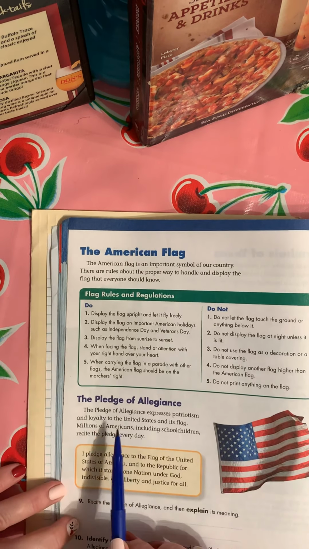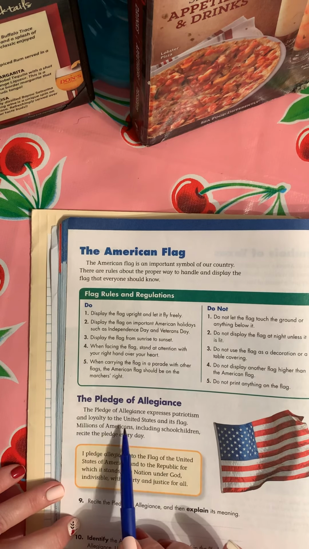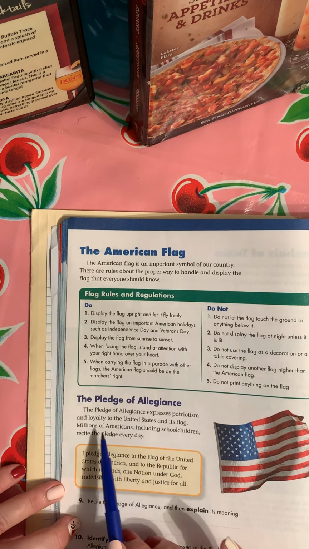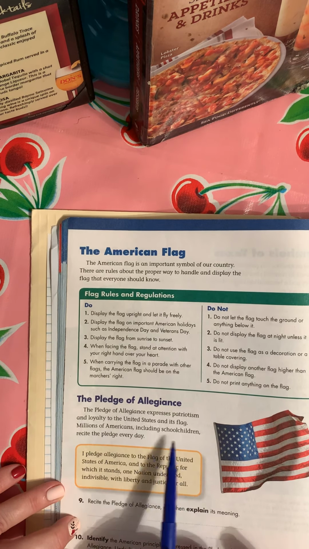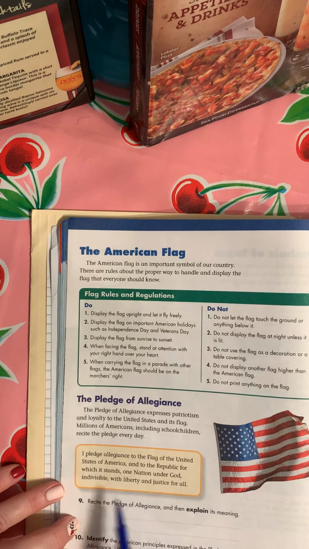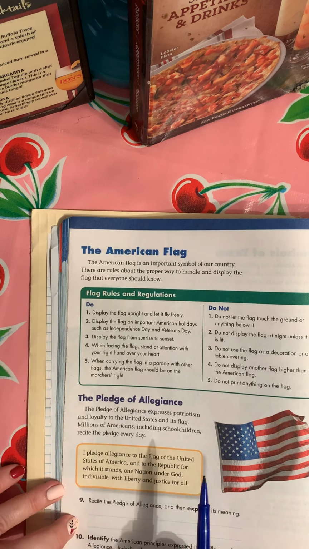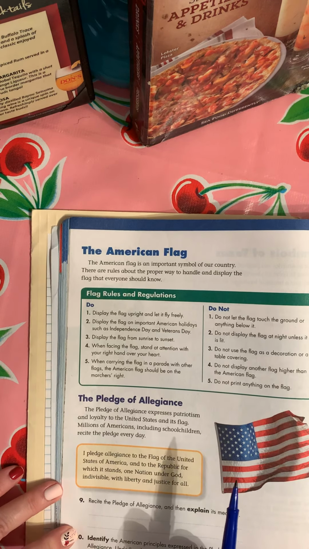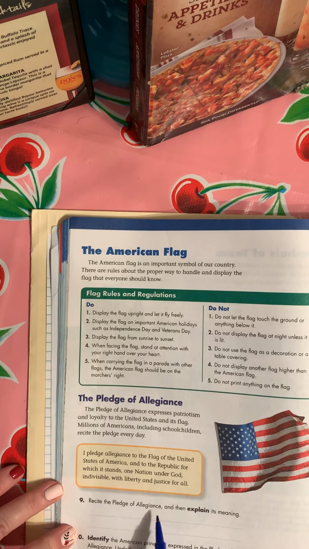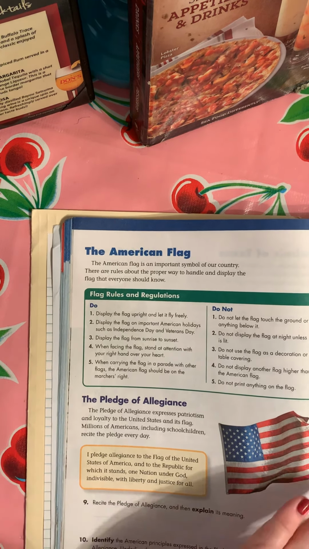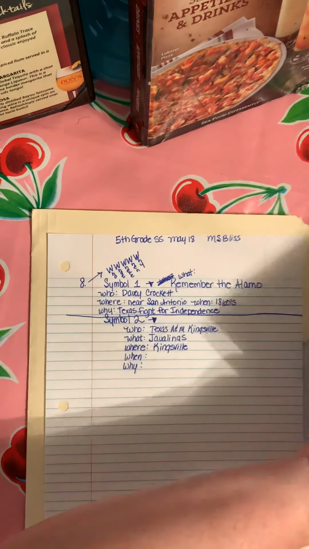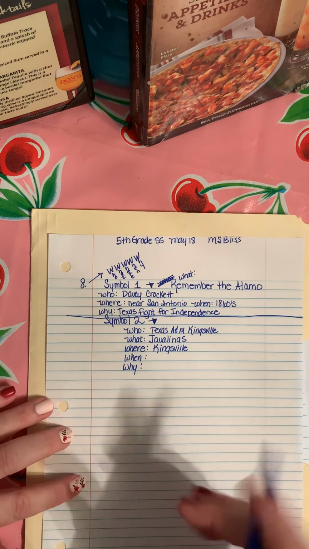All right, so the Pledge of Allegiance expresses patriotism and loyalty to the United States and its flag. Millions of Americans, including school children, recite the pledge every day. And we already know this, so I don't need to read it because we do it every day when we're at school. Now, recite the Pledge of Allegiance and then explain its meaning. So we're going to explain the meaning over here on question number 9.